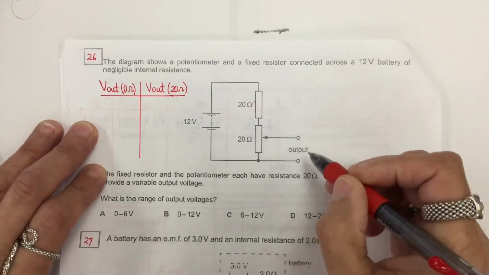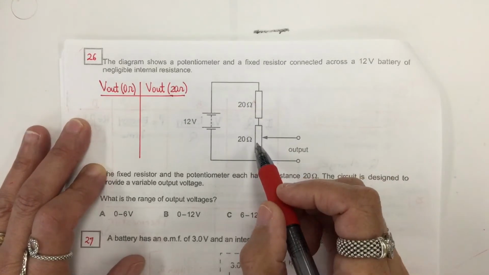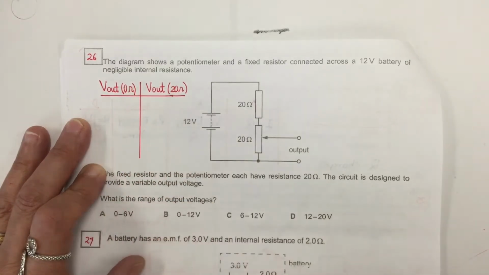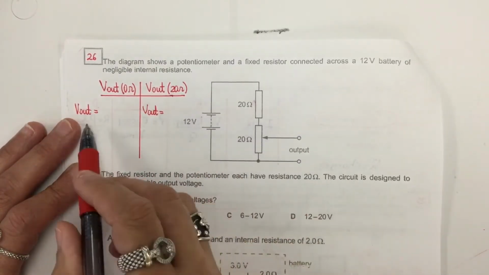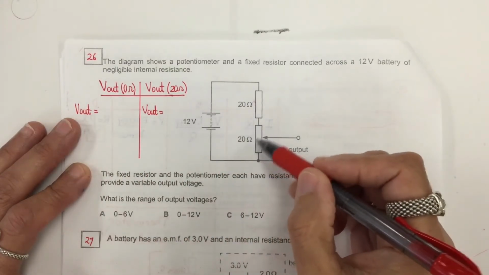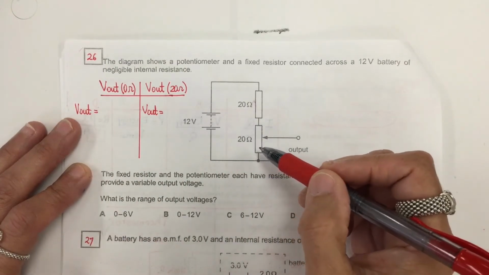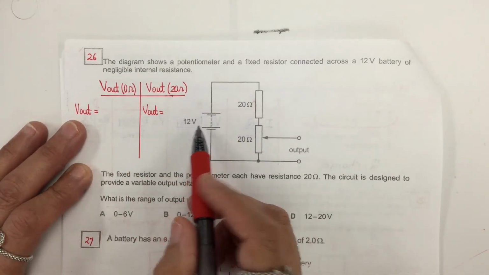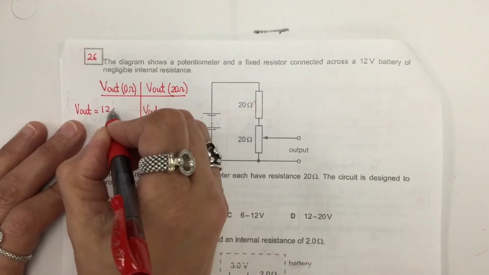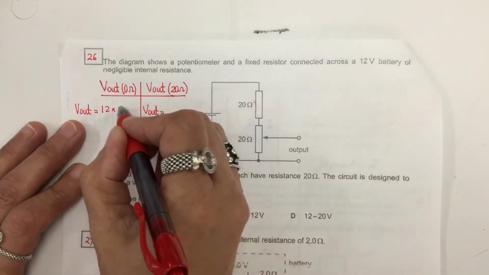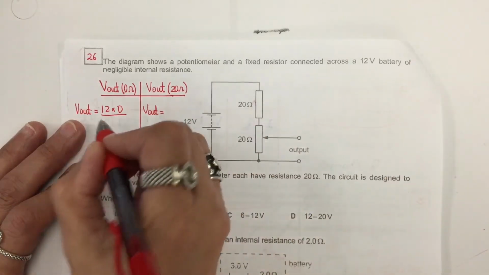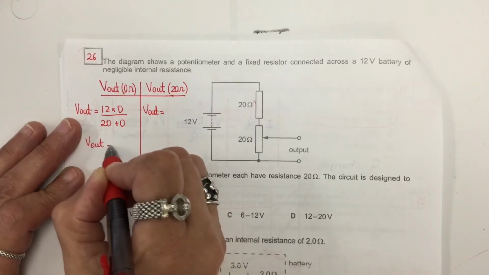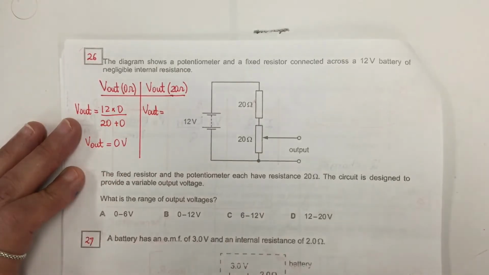Now we are going to calculate the output voltage based on those extreme values, 0 and 20. So let's go for 0. When the potentiometer resistance is 0 here, it will be V in, which is 12, times the value here, which is 0, over 20 plus 0. So, of course, for this case, it will be 0 volts.